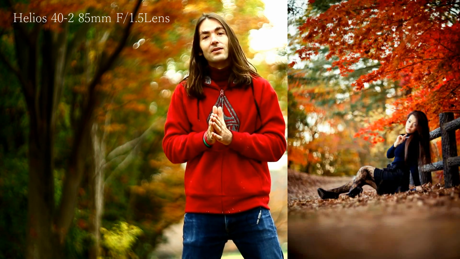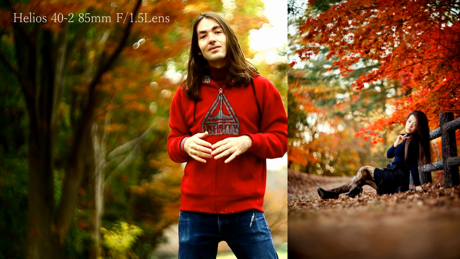And probably the best season to use this lens, in my opinion, is the autumn, because especially the autumn in Japan has really beautiful colors. It has some green, it has some red, it has yellow, it has all the beautiful colors of nature. So I really enjoy using this lens, especially in the autumn. And that's the season that I use that lens most often.